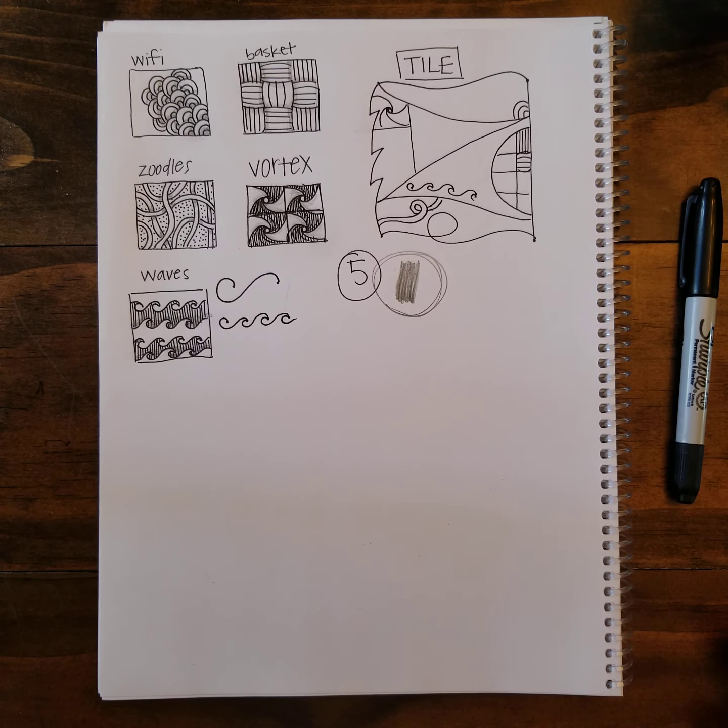So for this week, we are going to learn 3 new Zentangles, and then you will do some research on your own to learn 2 different Zentangles. You can either look that up on YouTube or just use Google, or you could even just make them up. That's what's nice about Zentangling.